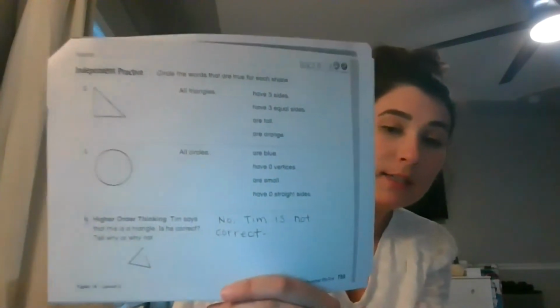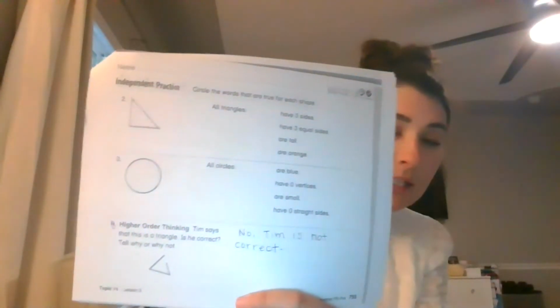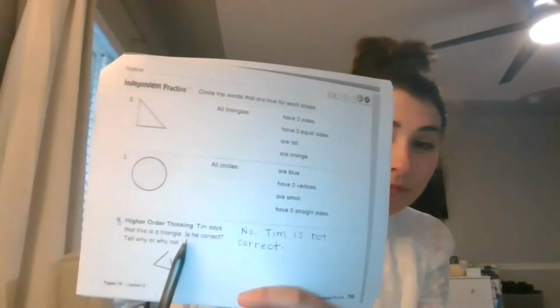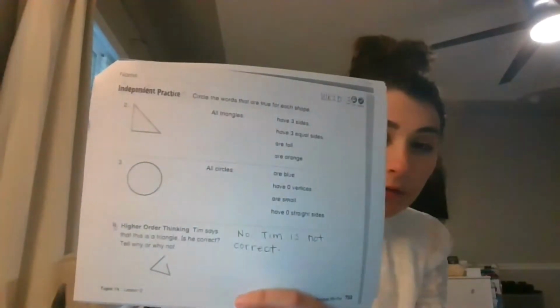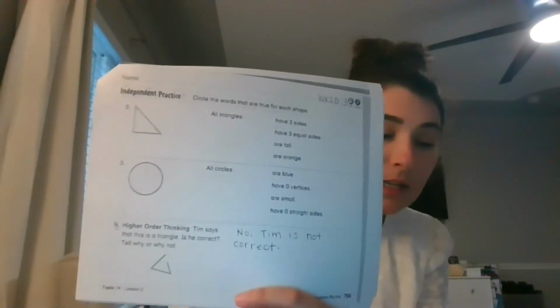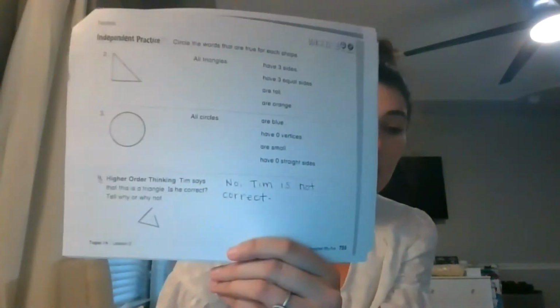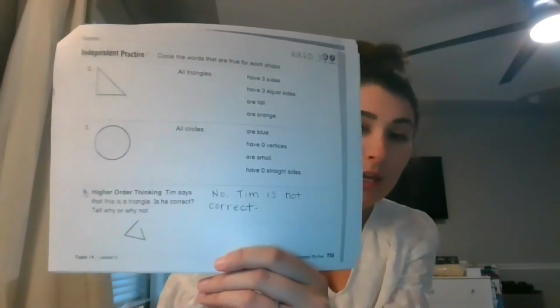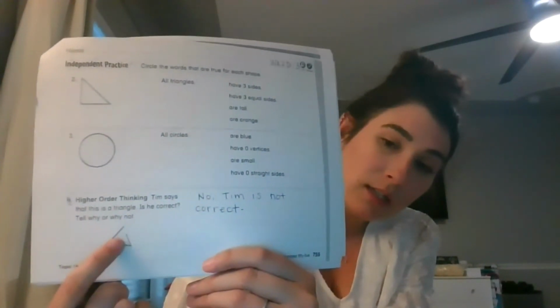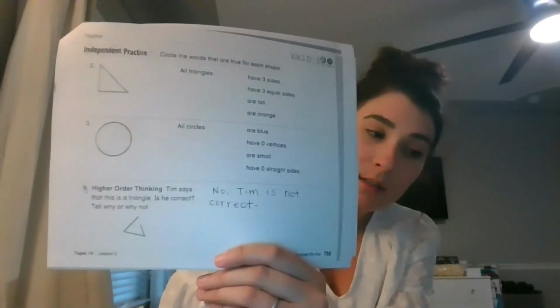So now it says, we answered the first question. It says, is he correct? No, he is not correct. Now it says, tell why or why not. So why was he not correct? It has 3 sides. 1, 2, 3. It is not closed.